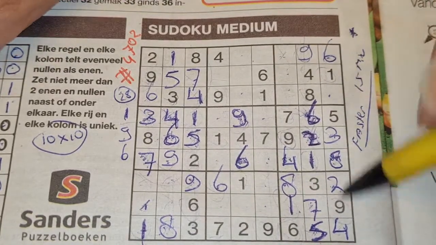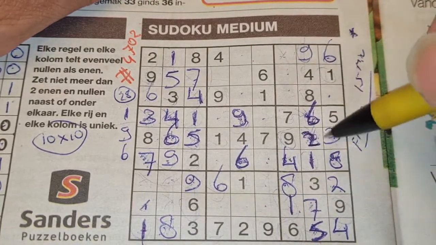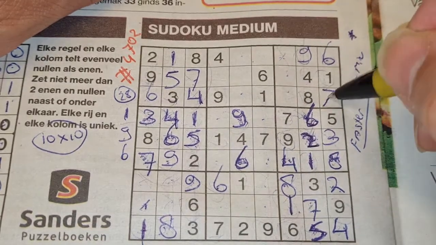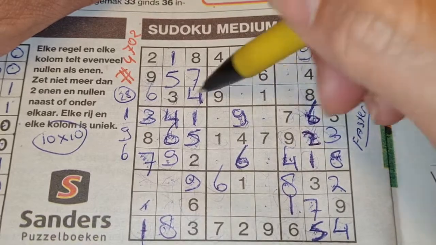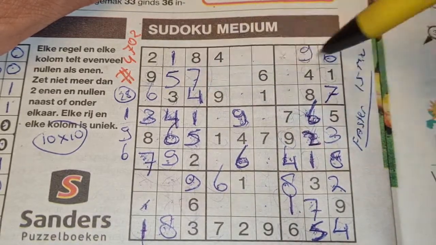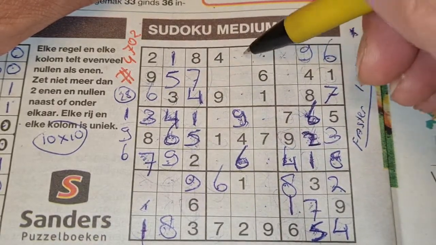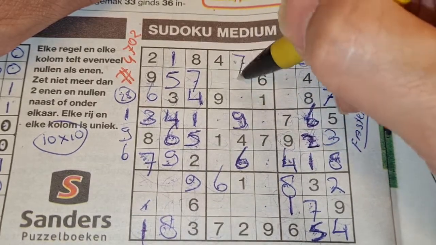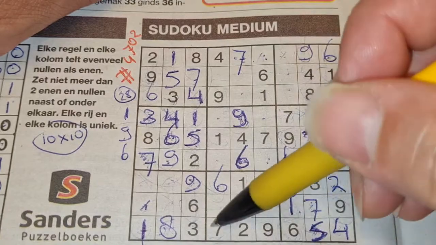1 box left in the last column for number 1, the 2, the 3, the 4, the 5, the 6, the 7 is missing. 7 in the third row, 7 in the second row. So in the first row, the only 2 places left for the 7 should be here or there. We see here 7 in this column, so no 7 there, 7 should be there.